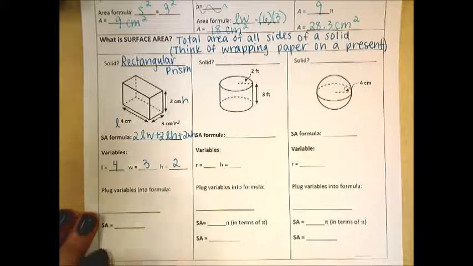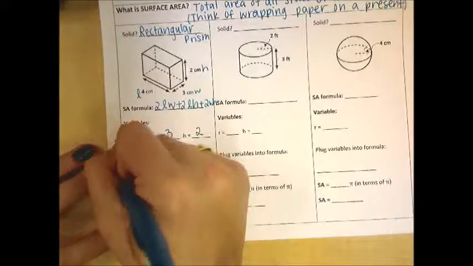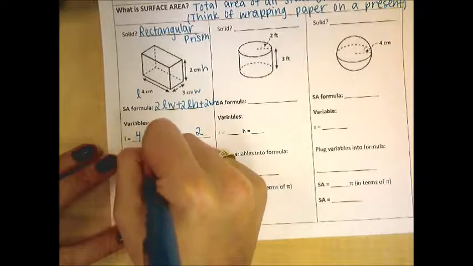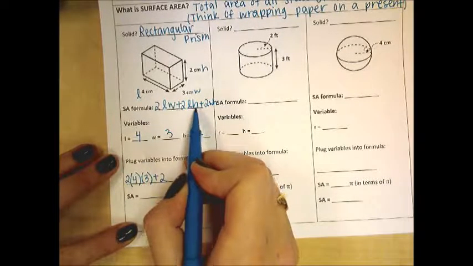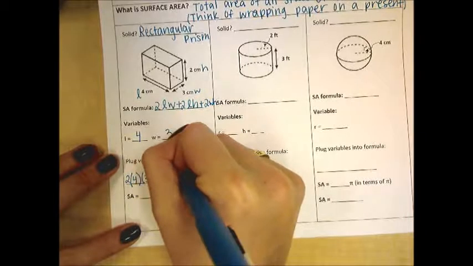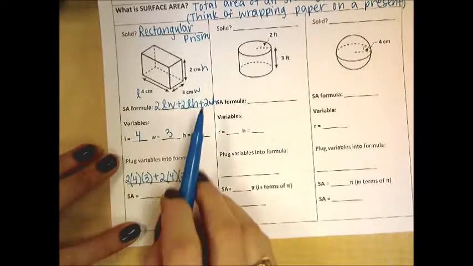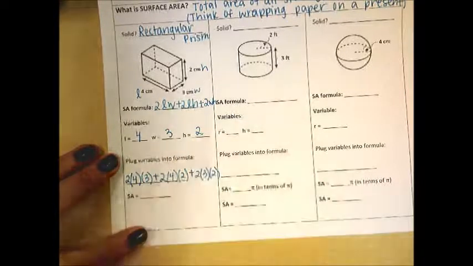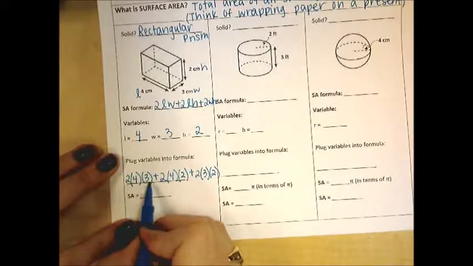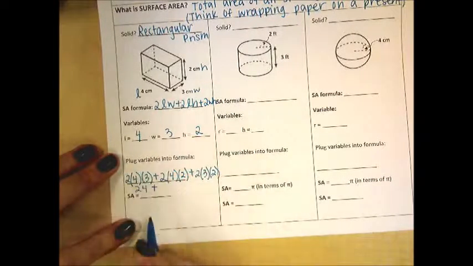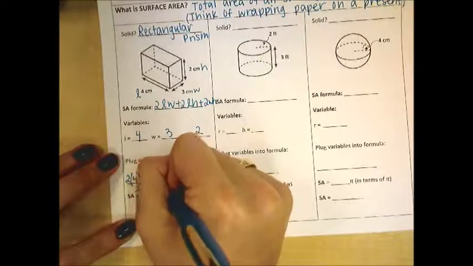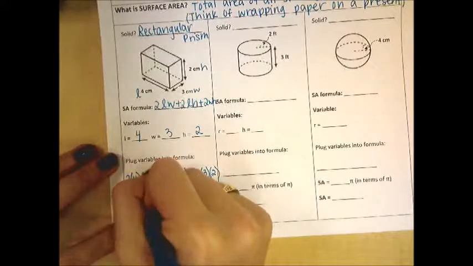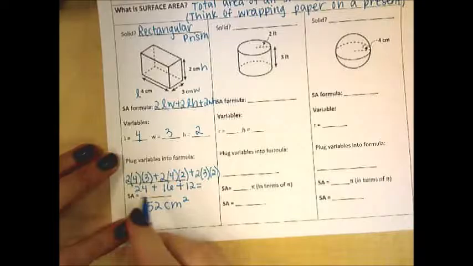So now if I plug those in, I have 2 times the length times the width, so 4 and 3, plus 2 times length times height, plus 2 times width times height. So if I simplify that a little bit, multiplying the first 3 gives me 24, plus 2 times 4 times 2 gives me 16, plus 2 times 3 times 2 gives me 12. So my surface area is 52 centimeters squared once I add those up.